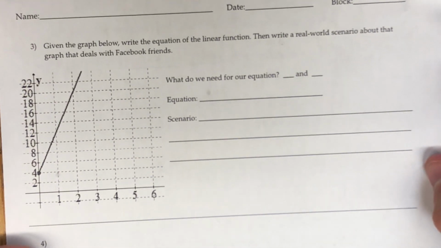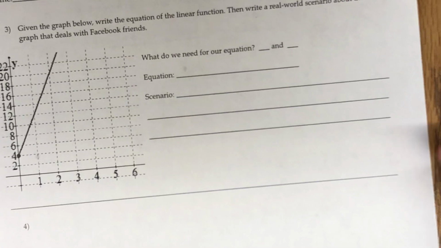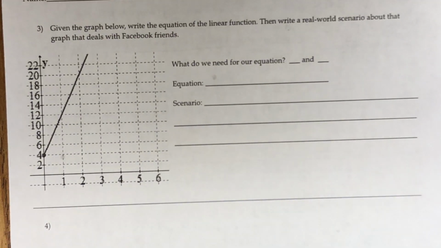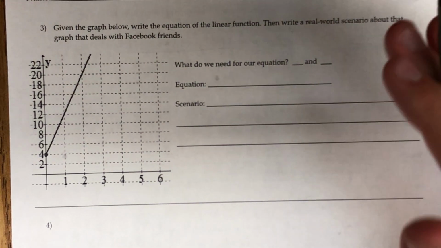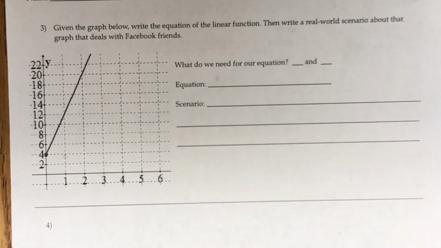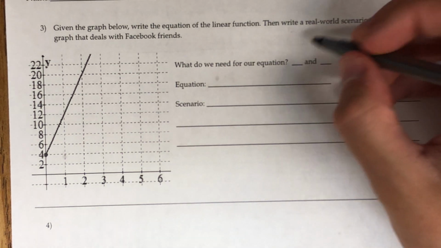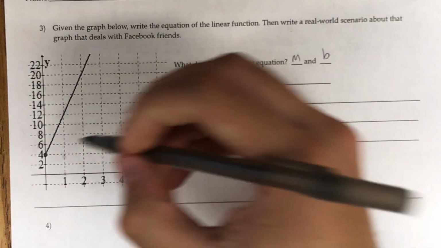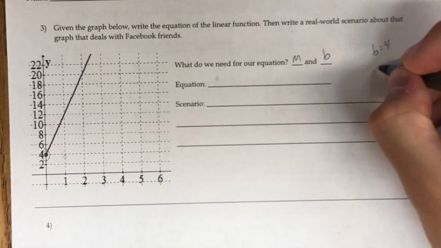Okay. Now number 3. I will have you try this one on your own. However, I should say, make note of the scale here on the y-axis as you're doing this. So pause the video, try it on your own, and then we'll come back. Okay, number 3. What do we need for the equation? We need m and b. What's the y-intercept? It crosses the y-axis at 4, so b is going to be 4.